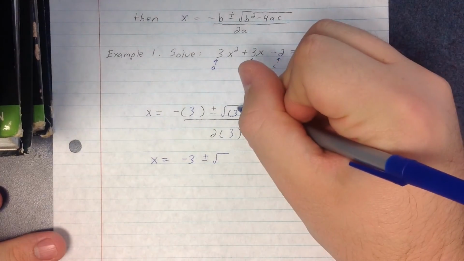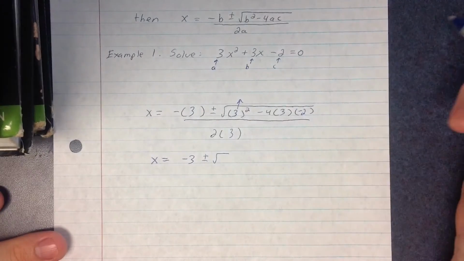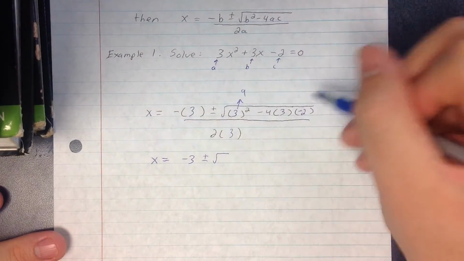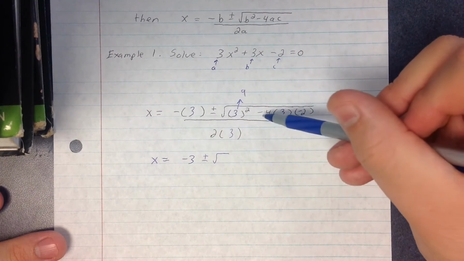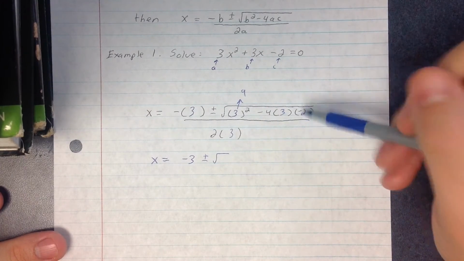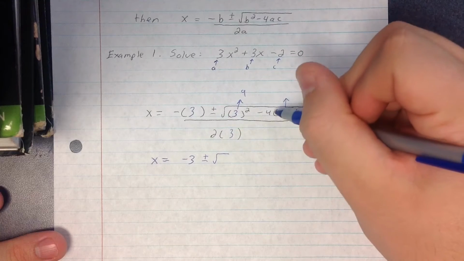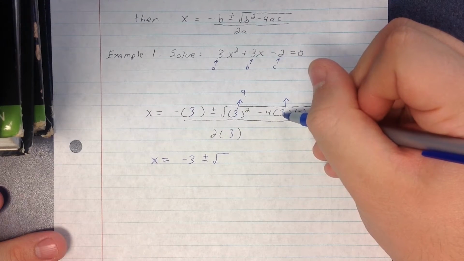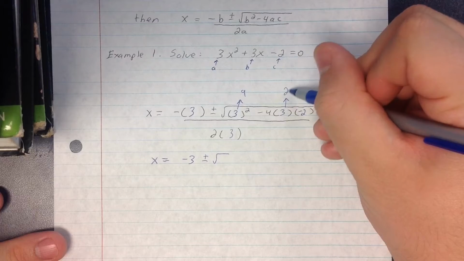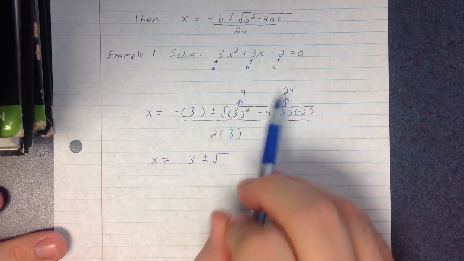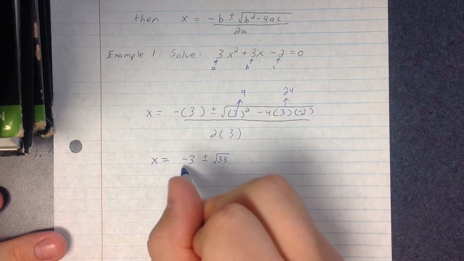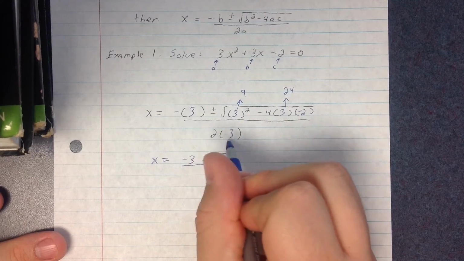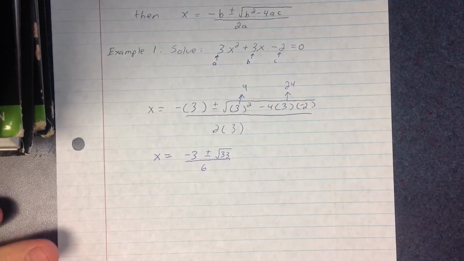I usually like to say, okay, 3 squared is 9. I treat this as a negative 4. Negative 4 times 3 times negative 2. Negative 4 times 3 is negative 12, times negative 2 is 24. And I'm going to combine those two. So 9 and 24 is 33, all over 2 times 3 is 6.